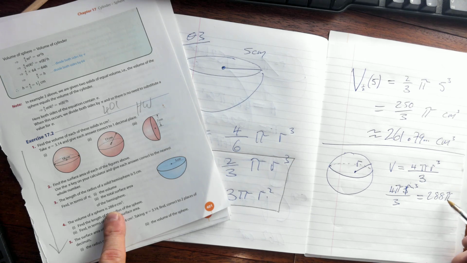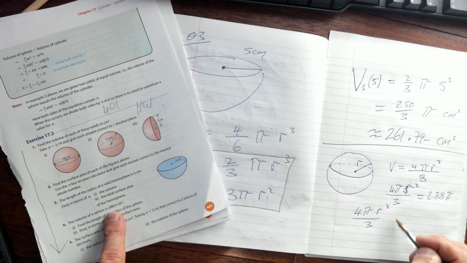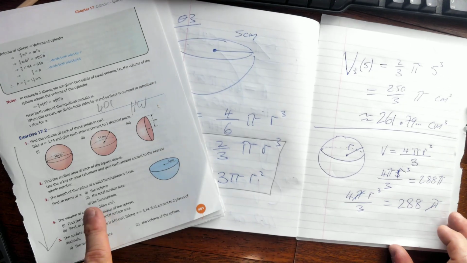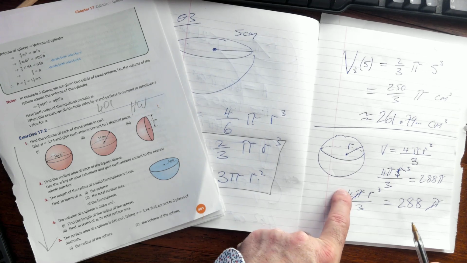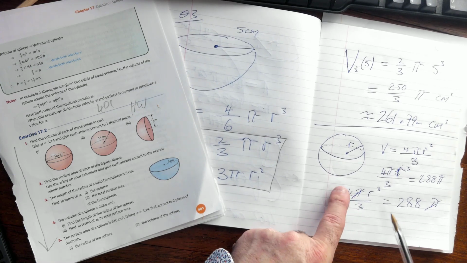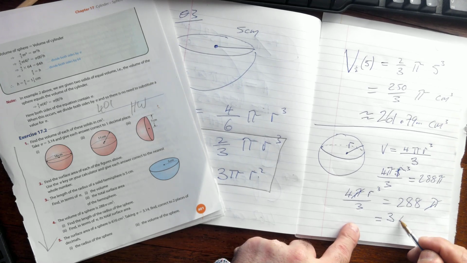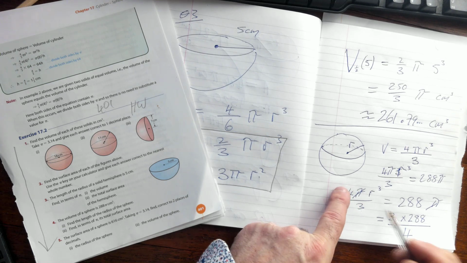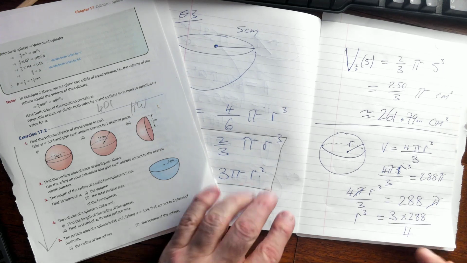Okay, now we look at that. I'm going to write another line, but you won't need to. We will cancel the pi's on both sides. Now we will look at the 4 and the 3, which are both factors. This is a multiplying factor and this is a dividing factor, and we will multiply up the 3 and we will divide down the 4, because the opposite to multiplying by 4 is dividing by 4, or it just simply comes down to the bottom, and we will have R cubed equals this.